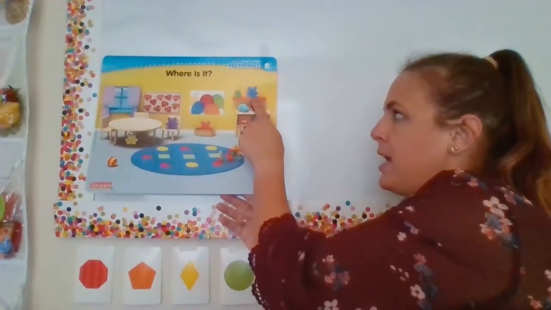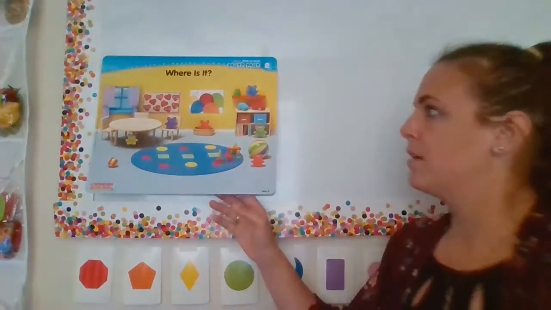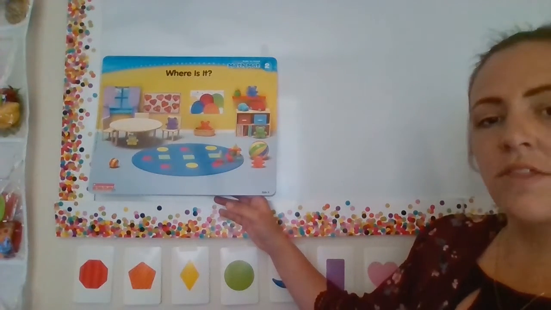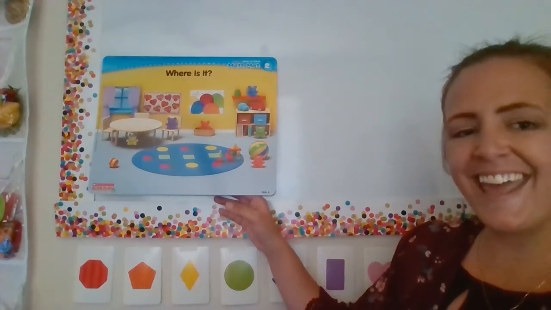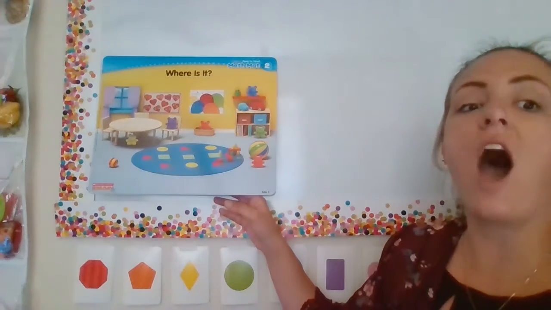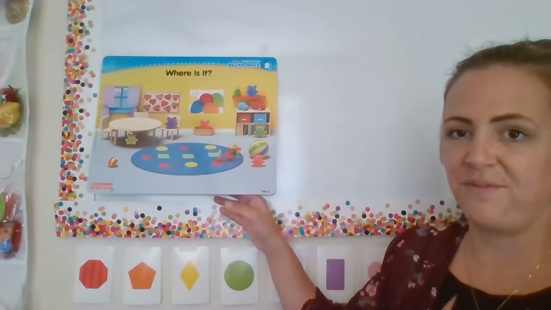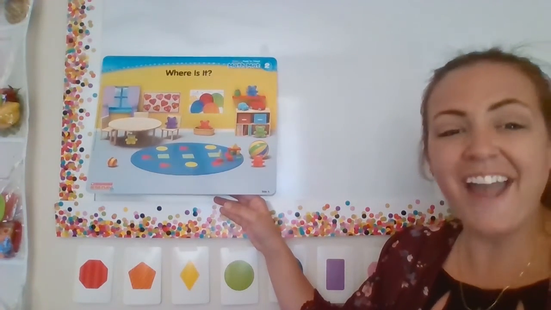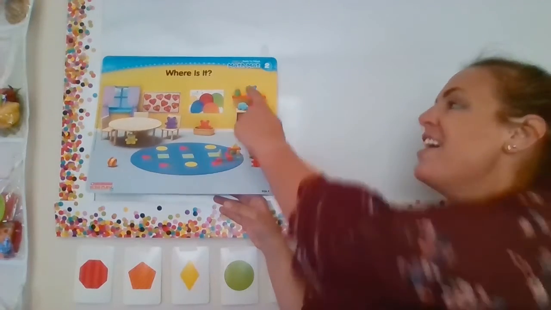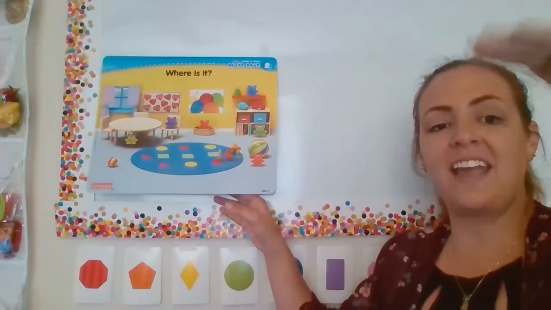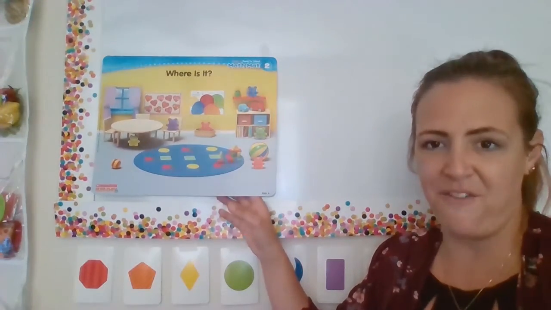What about this one right here? This blue bear. Is he under the shelf, in the shelf, or on the shelf? That's right. He is on the shelf. This blue bear is sitting on the shelf. Great job. We'll look at some more of those other bears later, but you did an excellent job telling me about where all of these things are.